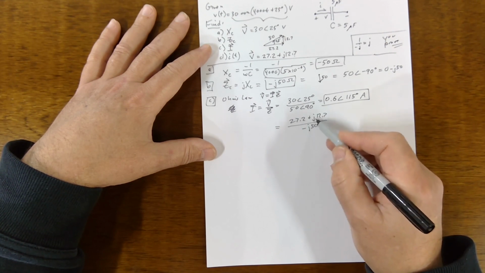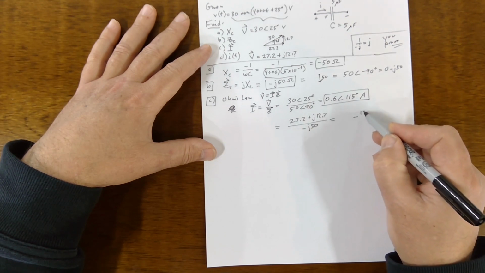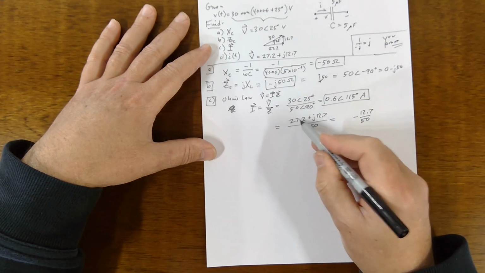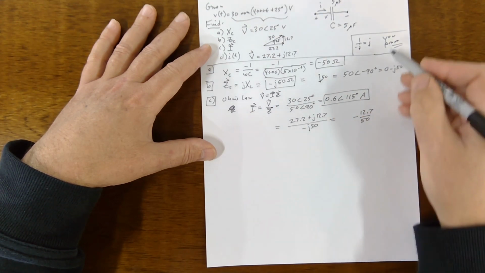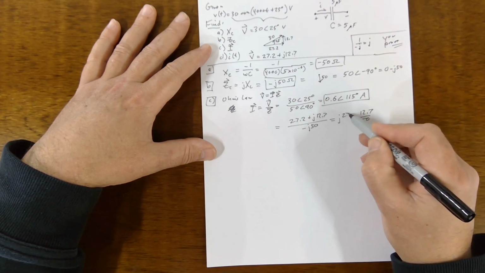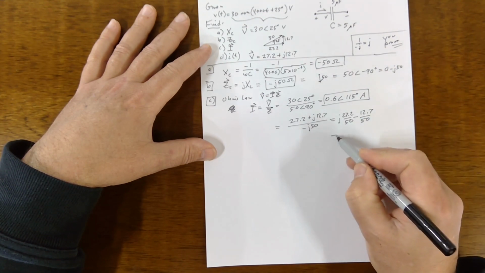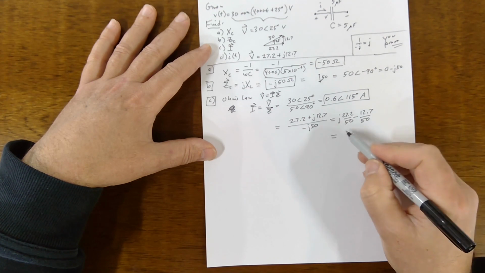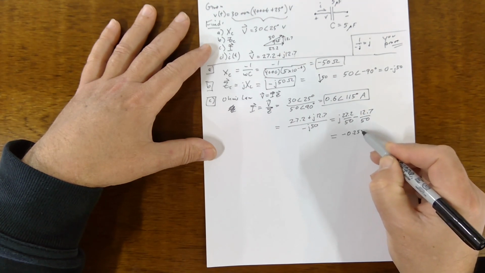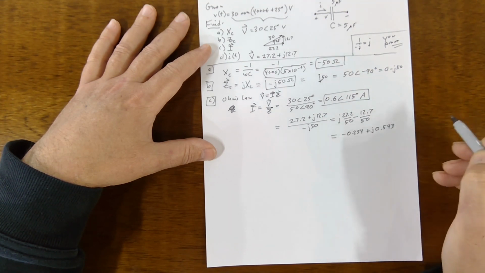Here the J's cancel, and you get minus 12.7 over 50 for these two terms. For this term, you bring the J to the top and make it plus, ending up with J 27.2 over 50. If you divide that out, you end up with minus 0.254 plus J 0.543.